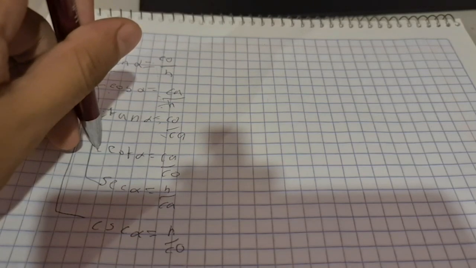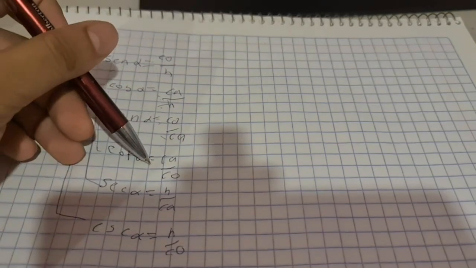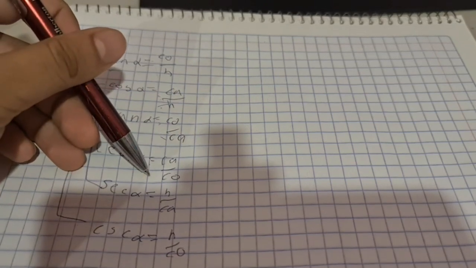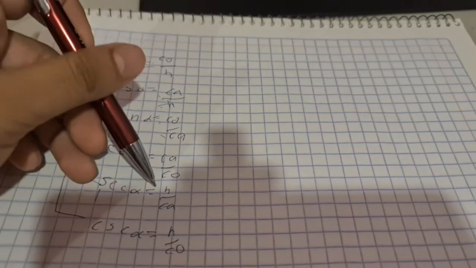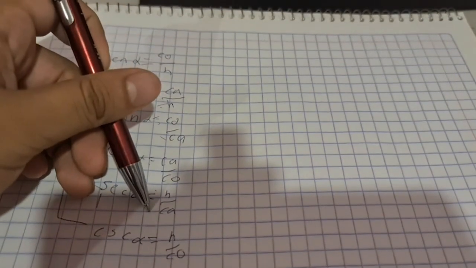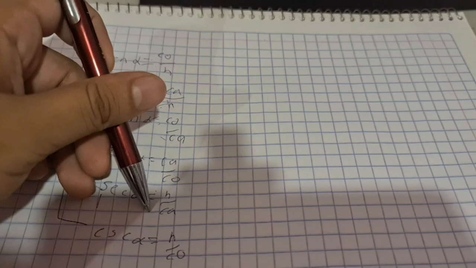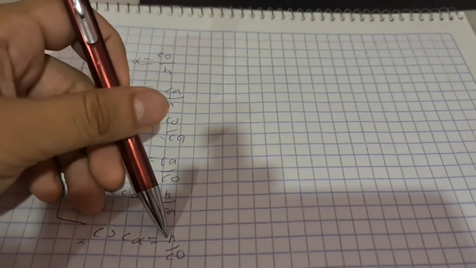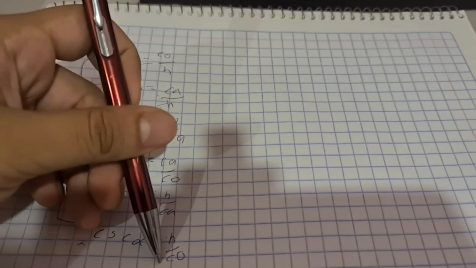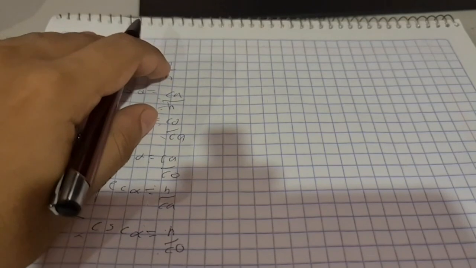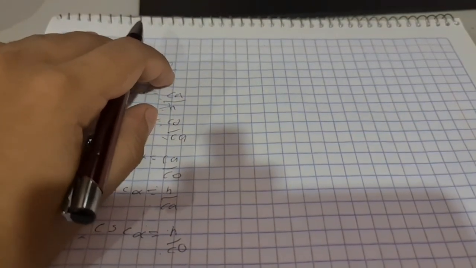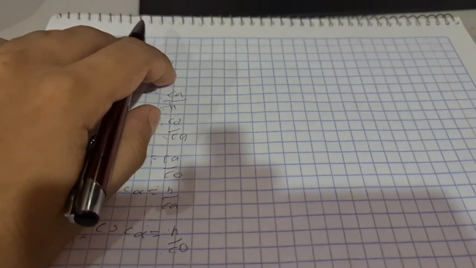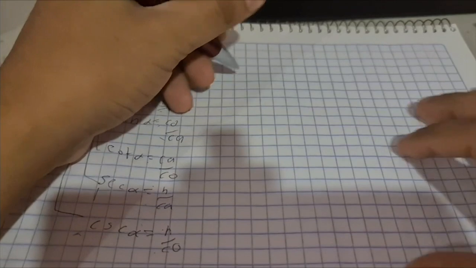The cotangent is going to be the adjacent leg between the opposite leg, and the secant is going to be the hypotenuse between the adjacent leg, and the last one is cosecant, that is the hypotenuse between the opposite leg. And this is going to help us to prove or check. So now let's start with the first one, sine.